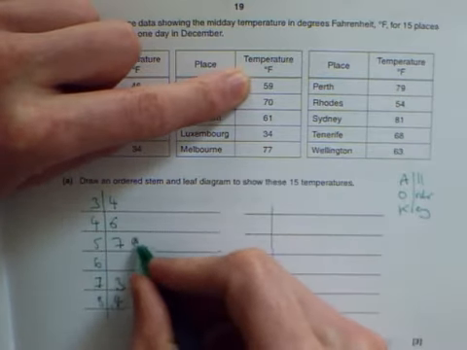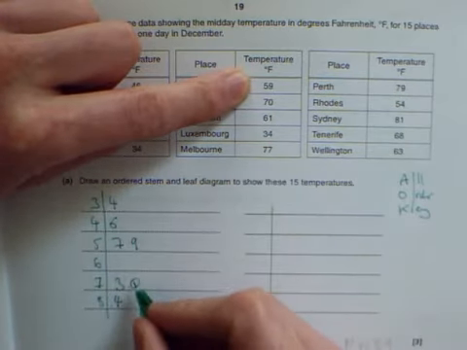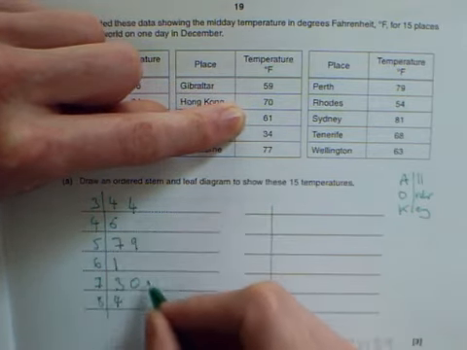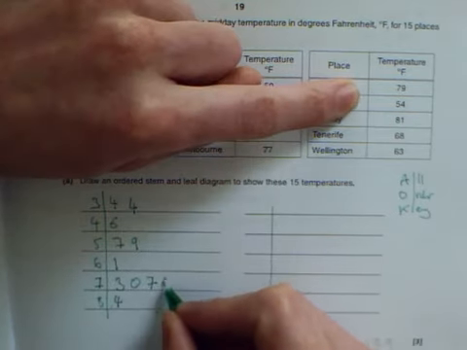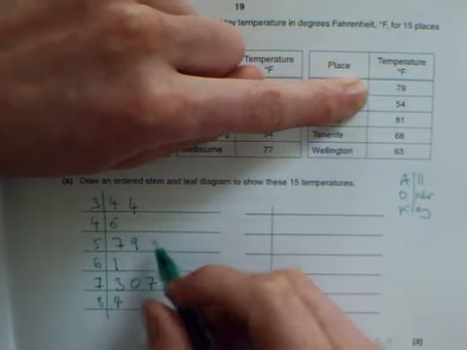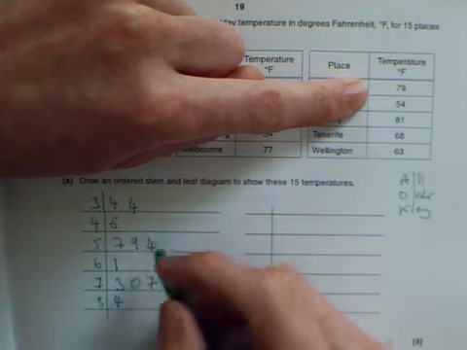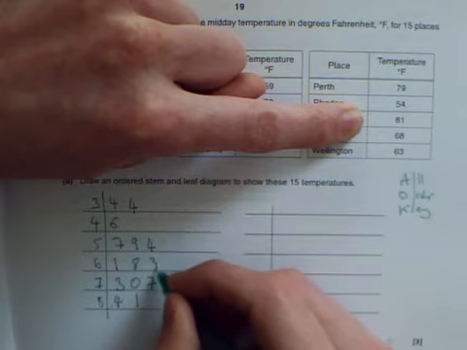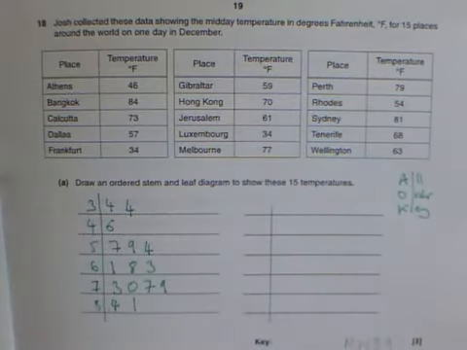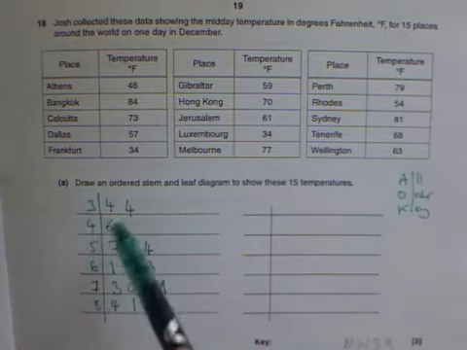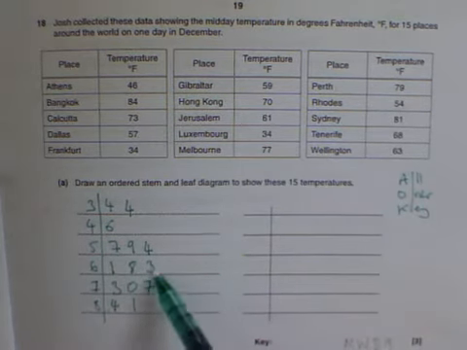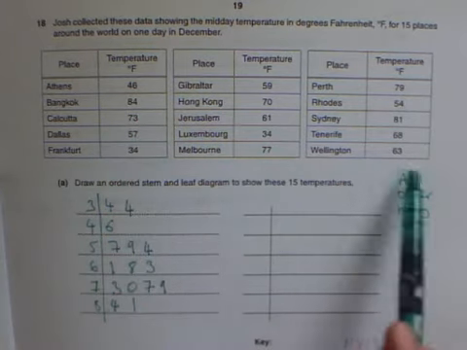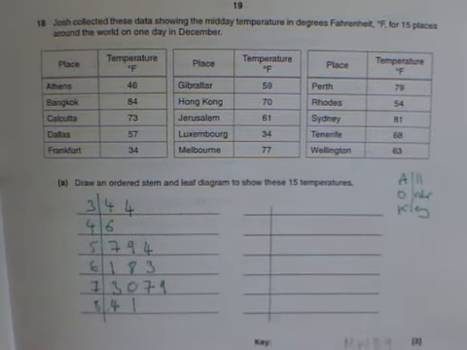Next lot, 59, 70, 61, 34, 77, 79, 54, 81, 68 and 63. Okay, just going to check I've got all my data. 1, 2, 3, 4, 5, 6, 7, 8, 9, 10, 11, 12, 13, 14, 15. 3 5s is 15. Got everything there.